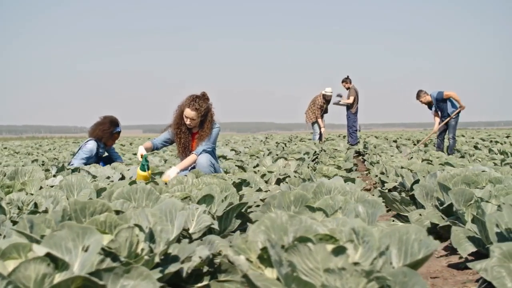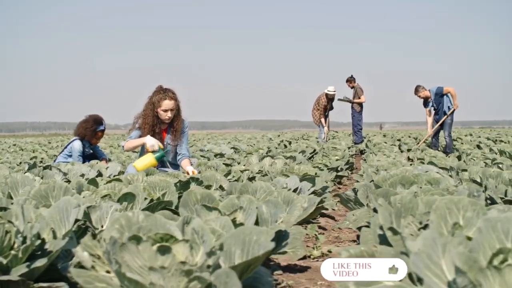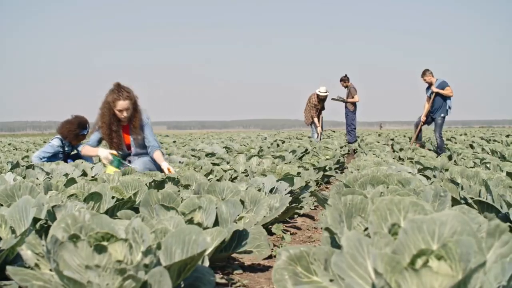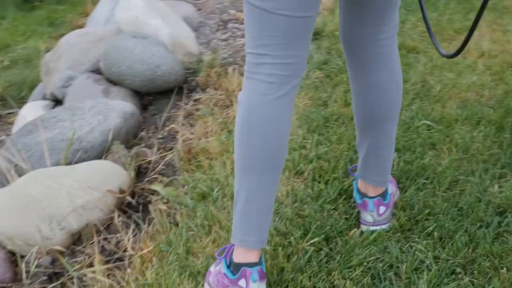By creating favorable conditions, adding organic matter, and minimizing the use of harmful pesticides and fertilizers, you can encourage soil life to work its magic in your garden.